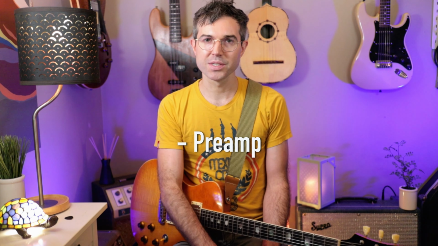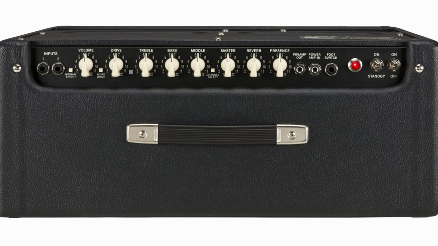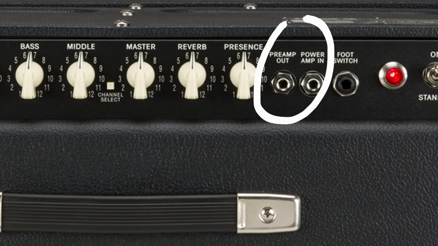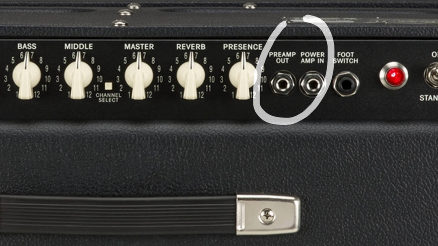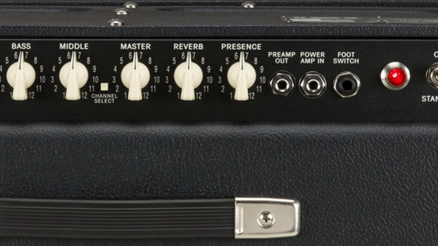A tube amp actually has two sections, the preamp section and the power amp section. The preamp section is typically where most of the amp distortion happens. So some amps, like the Hot Rod Deluxe for example, give you the option to put pedals in between the preamp and the power amp sections, essentially allowing you to use your amp distortion before some of your pedals.